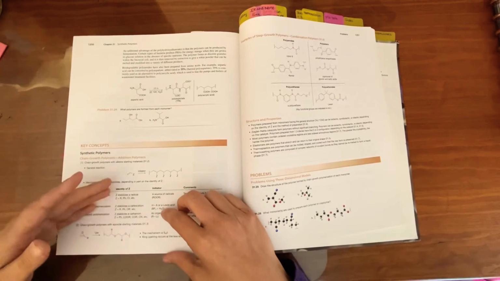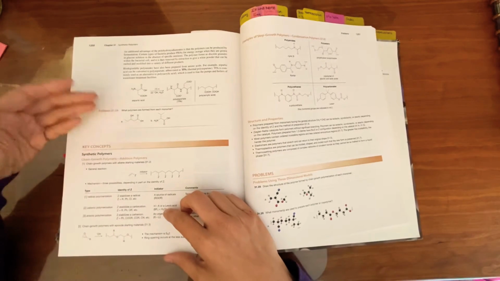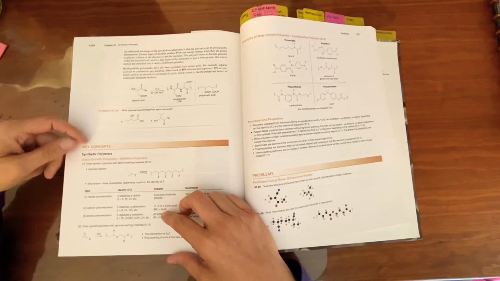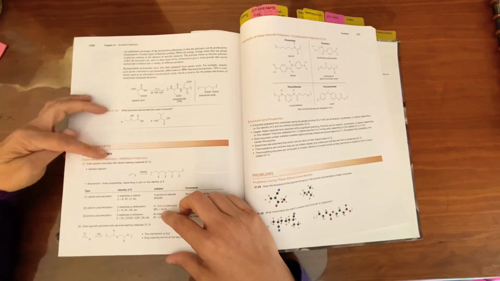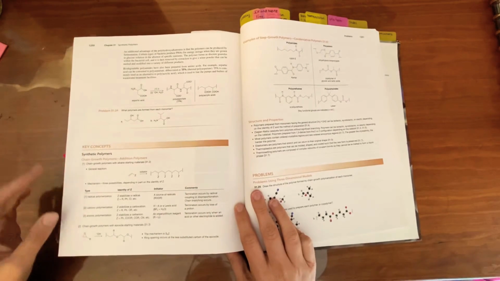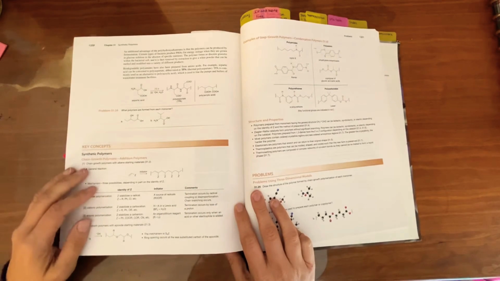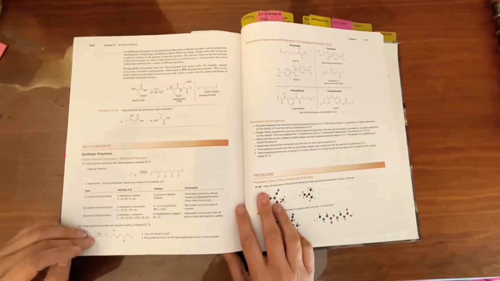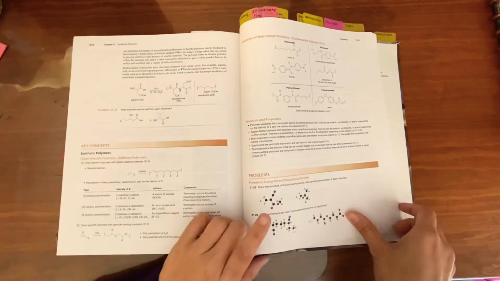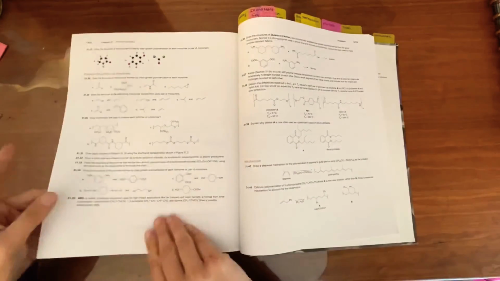If you are really busy, maybe you are working and you've got kids, or you're just someone who really enjoys learning from listening to the lecture, then what you can do instead is look at the end of the chapter for the chapter summary, or sometimes it's called key concepts. And this will cover just a basic overview of everything included in the chapter. So this includes all of the reactions that we'll see, structures and properties, and then there's also problems.